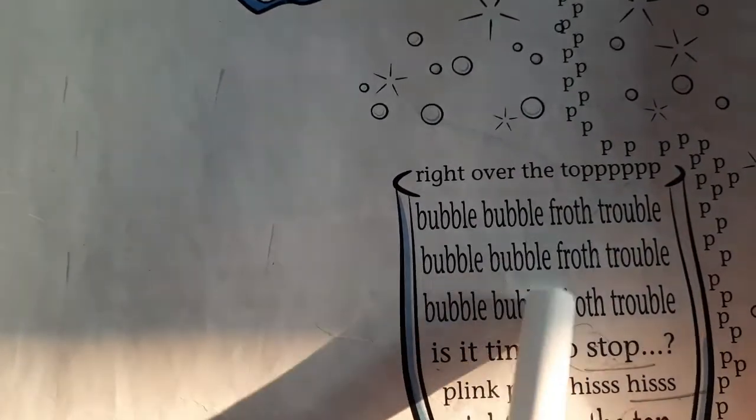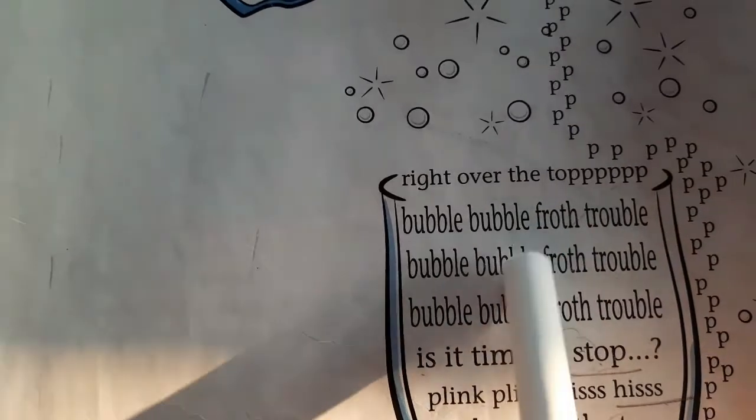The next repetition is bubble bubble froth trouble. It's repeated three times. That means this is the froth, bubbles and froth on the top part. Froth is a lot of bubbles on the top, like when we wash our hands with soap and the soap makes froth. So there are a lot of bubbles and froth on the top of the glass.